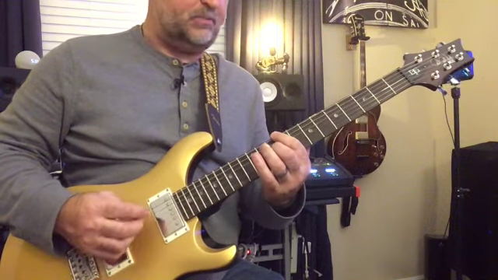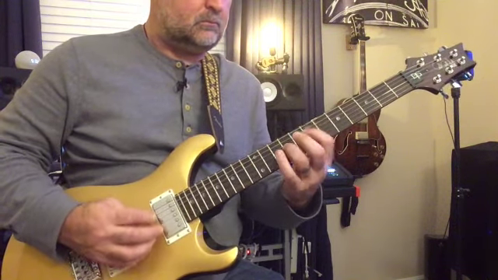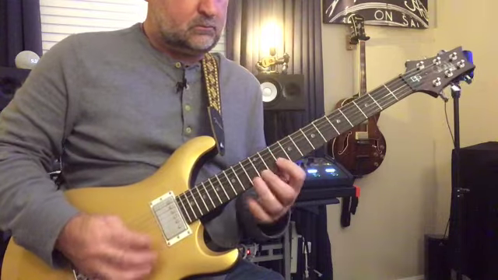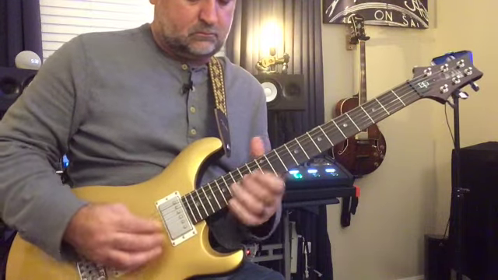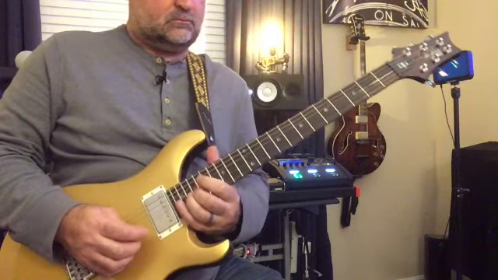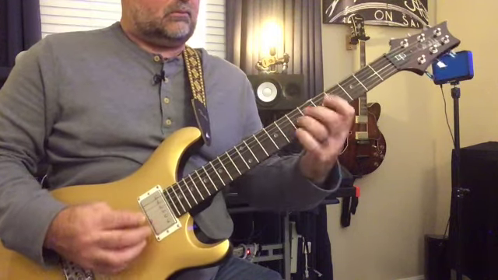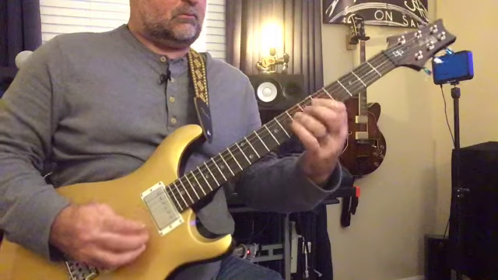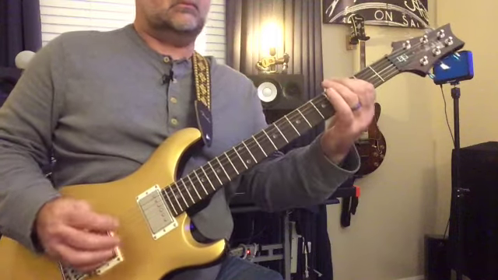C major pentatonic. See, that C is the resting note. So those are the major modes. Now let's move on to the minors.